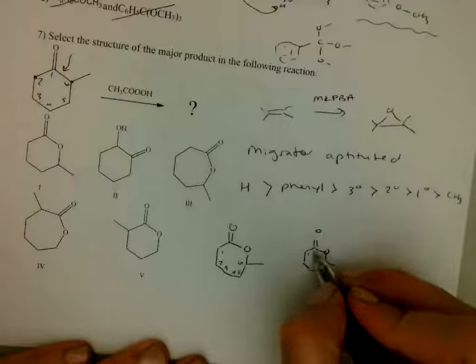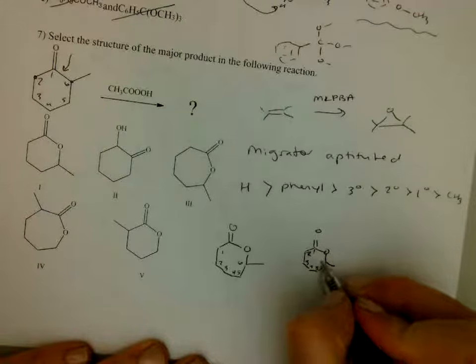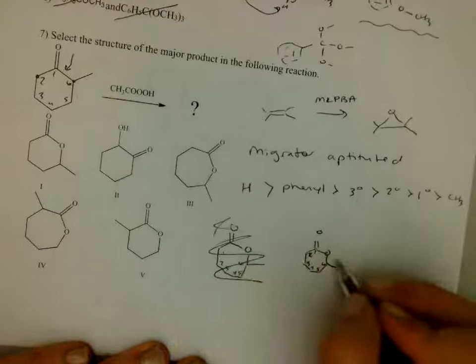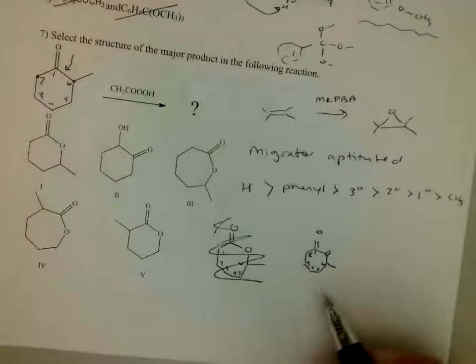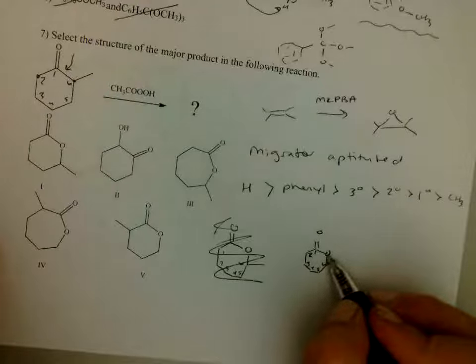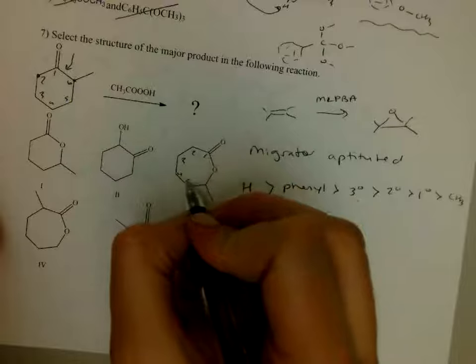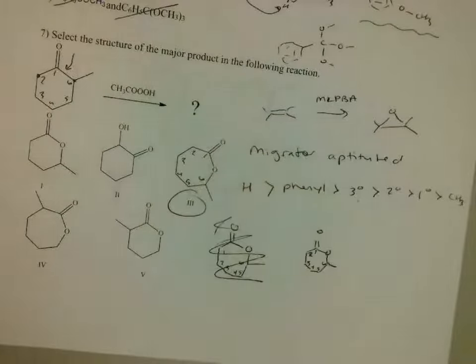Okay, so I'm sorry. Let's see. 1, 2, 3, 4, 5, 6. So that's right here. So it still has all 6 carbons on it. And it just has the oxygen right here inserted. So the right one for this is going to be answer choice C.